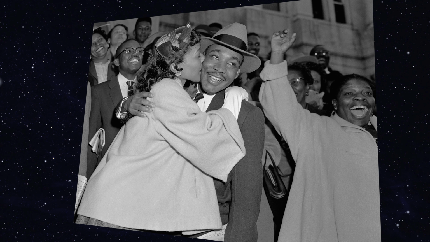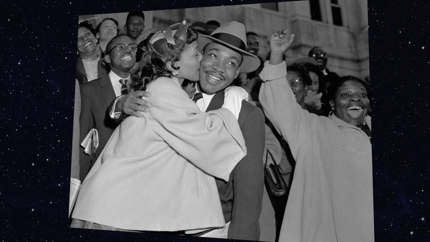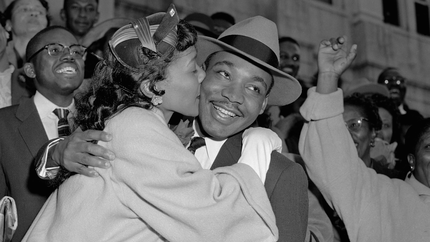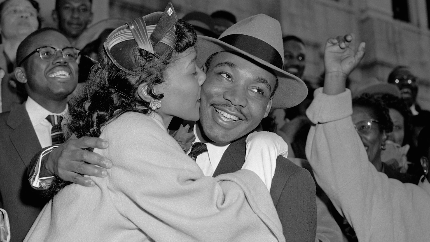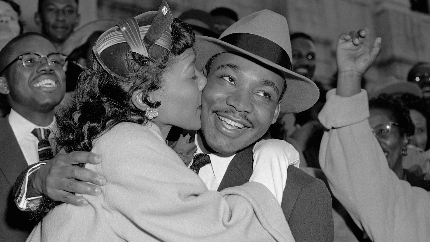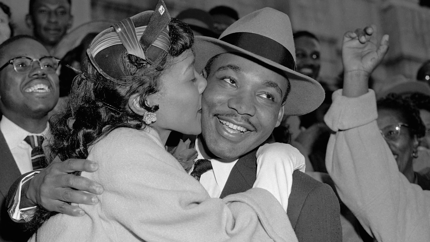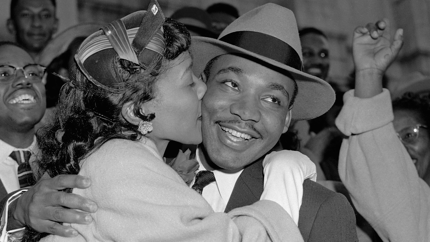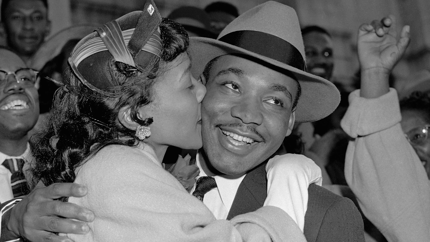Martin Luther King Jr. received a kiss from his wife Coretta Scott King after being released on bond in Montgomery, Alabama in March 1956. The activist leader had been detained during the historic bus boycott, a resistance movement that challenged segregation structures in the southern United States.